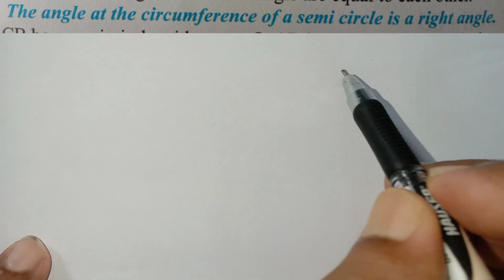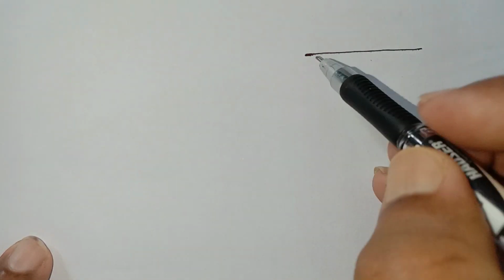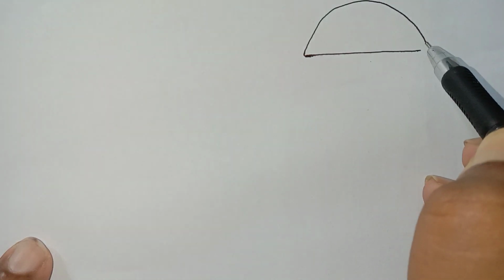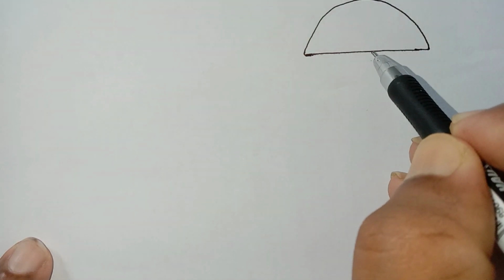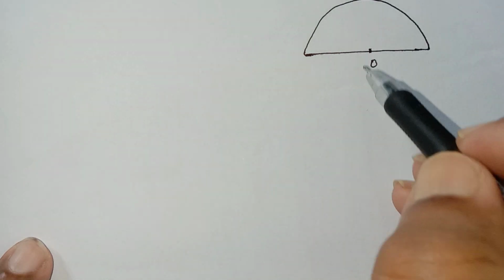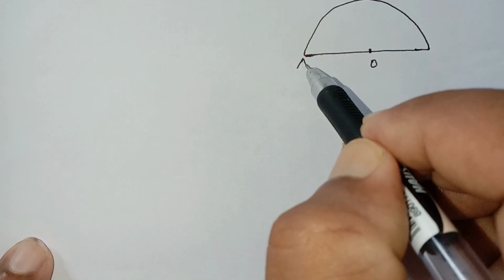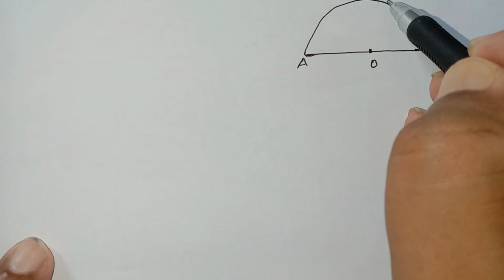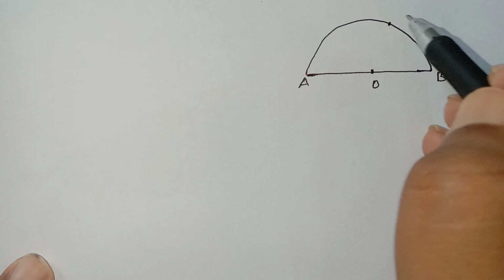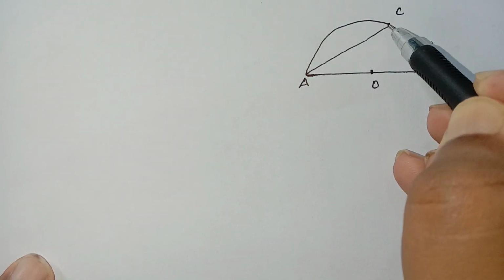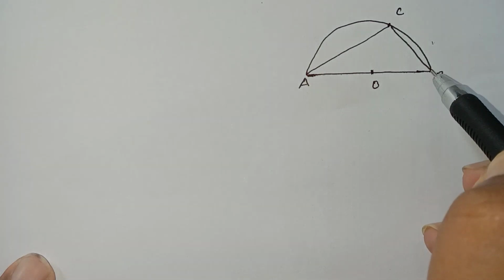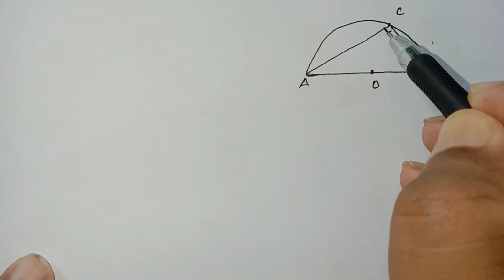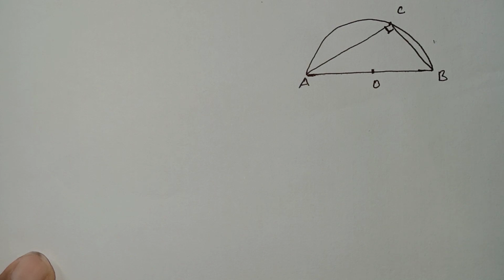Our next and the last theorem is: the angle at the circumference of a semicircle is a right angle. Okay, so now let's see. We have a semicircle here, and the center of this semicircle is O, and the end points of the diameter are A and B. So somewhere here we have a point C, and we're going to join AC and BC. We have to prove that this angle ACB is a right angle.